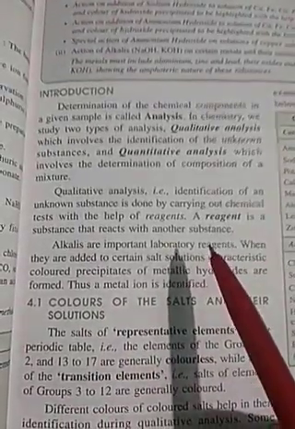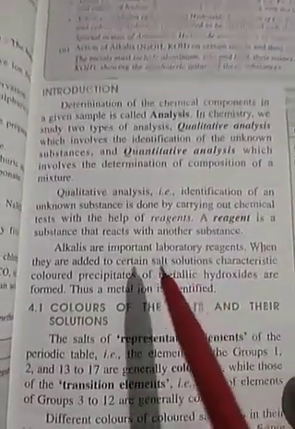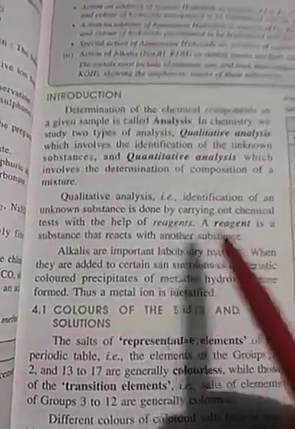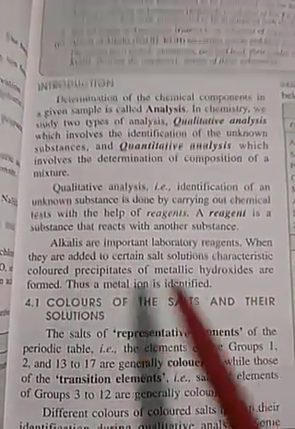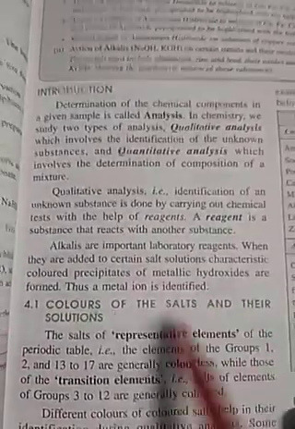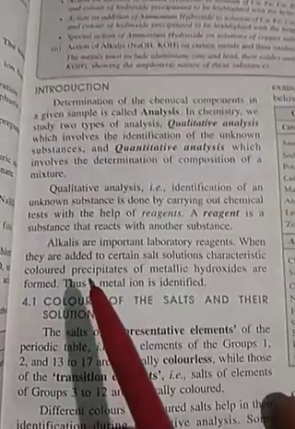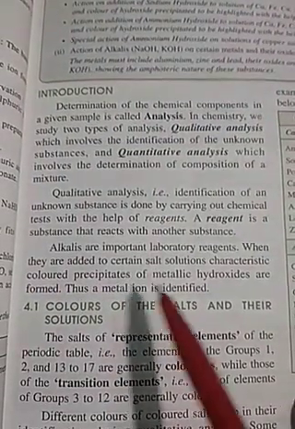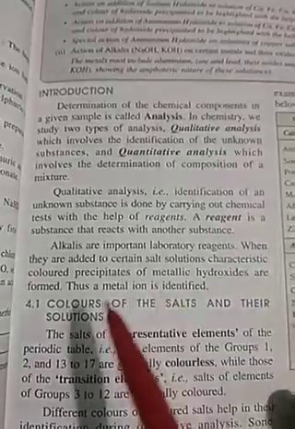When these alkalis, which are all aqueous solutions, are added to certain salts, precipitates of characteristic, specific color are obtained. Those metallic hydroxides are the precipitate, and by the color of the precipitate we come to know the name of the compound.